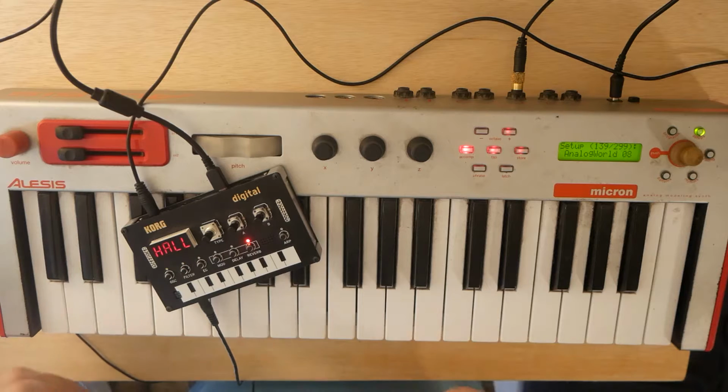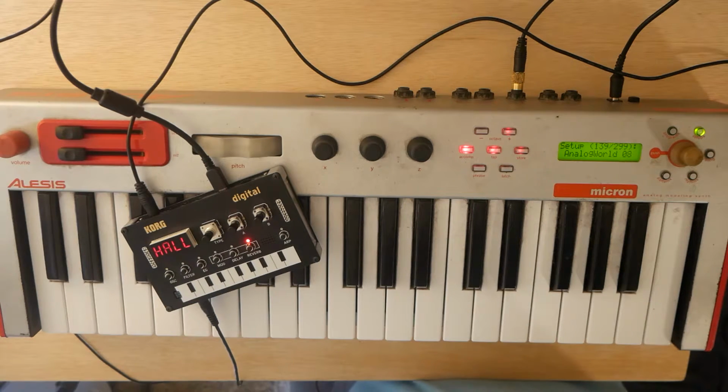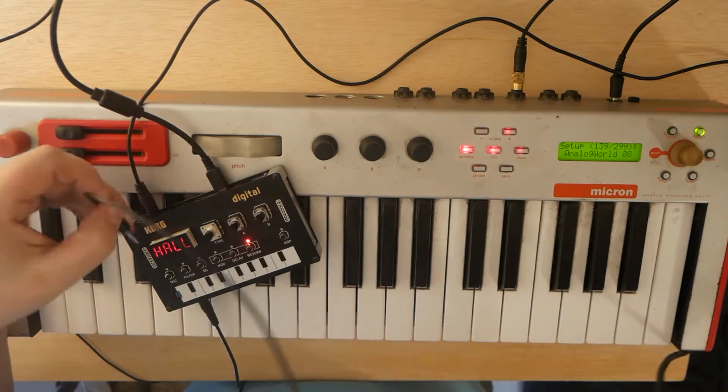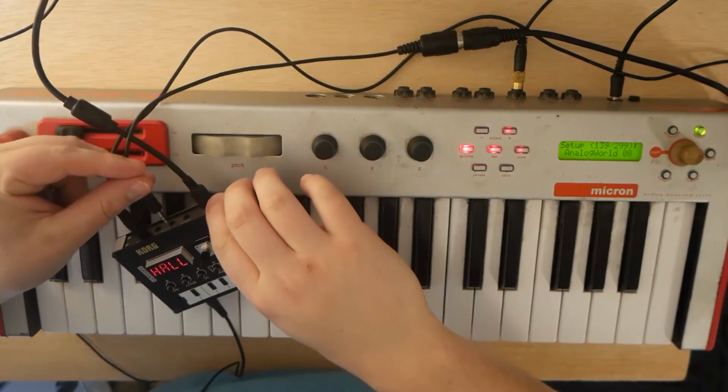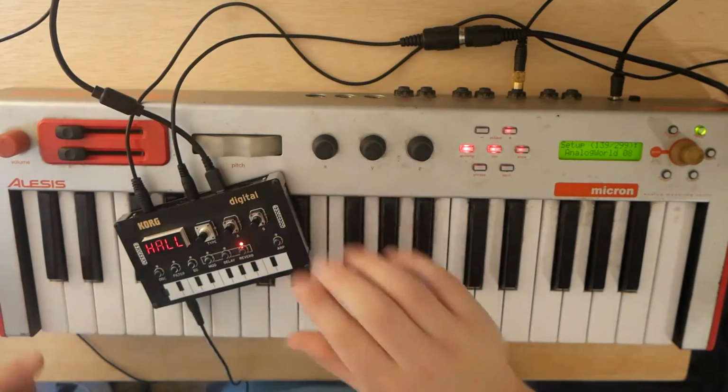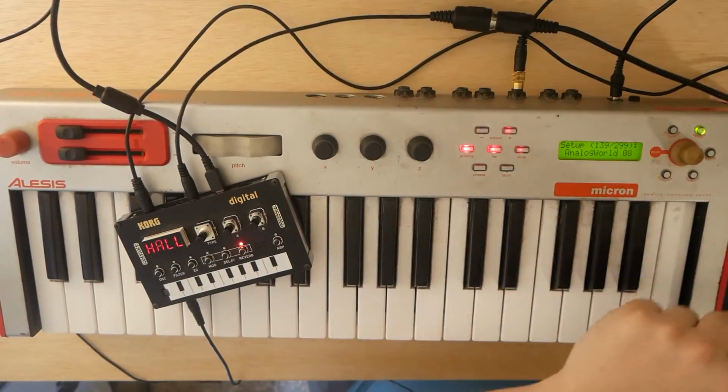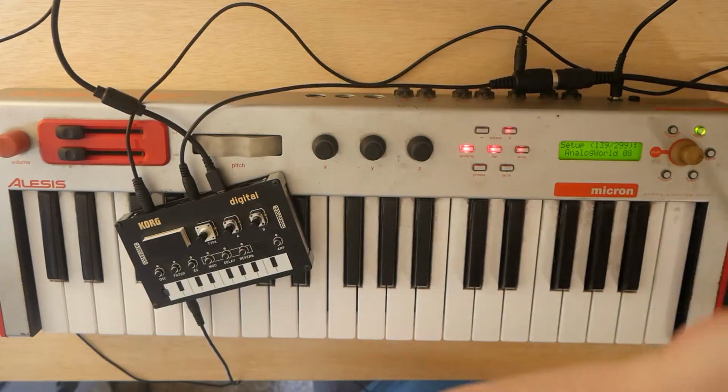Alright, so now let's do something else that I've kind of wanted to do in this video here, and that is plug the NTS-1 MIDI in to the output of the Micron. So the Micron will not only be playing its own sounds, but also be playing the NTS-1.